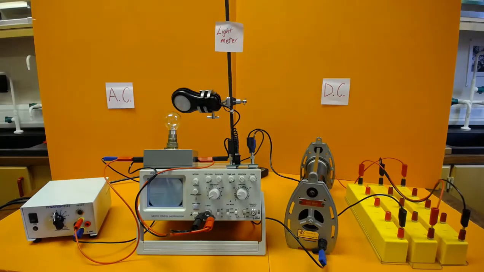Experimental comparison of AC and DC voltages. To investigate and compare AC and DC voltages, we have two circuits set up, an AC and a DC circuit.